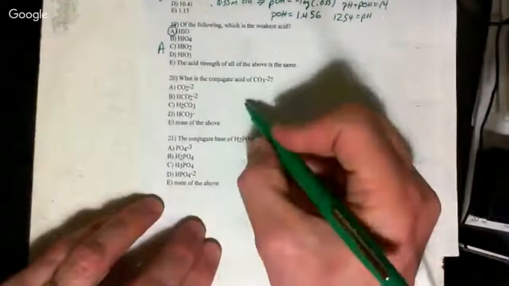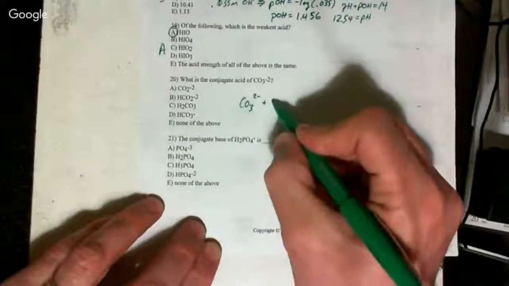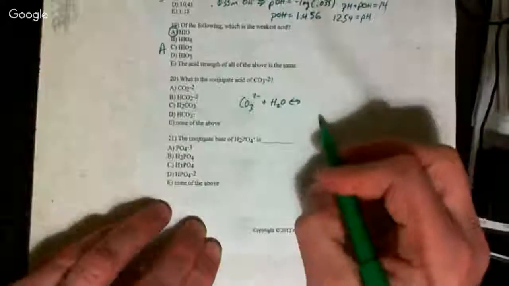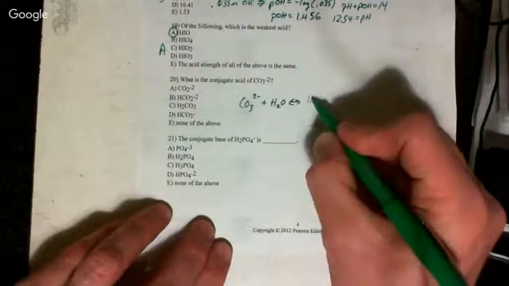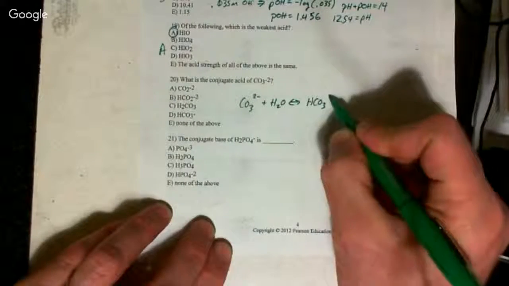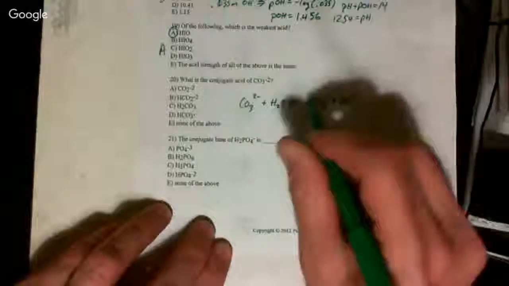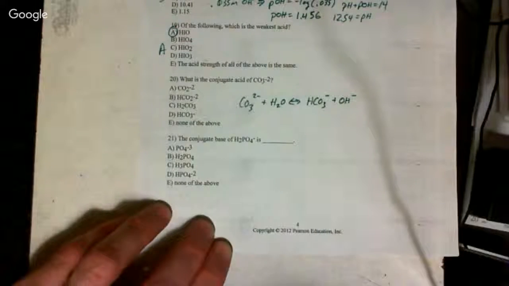All right, number 20. What's the conjugate acid of CO3 2-? Well, let's see here. The conjugate acid. So that means that I want CO3 2- to act as a base. And a base, when in the presence of water, is going to be a proton acceptor. So if I visualize an H+ peeling off, I'm going to end up with HCO3, not 2-, but now 1-, and an OH-, because bases increase the concentration of hydroxide when added to water.